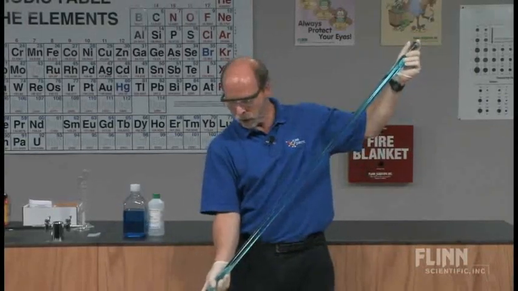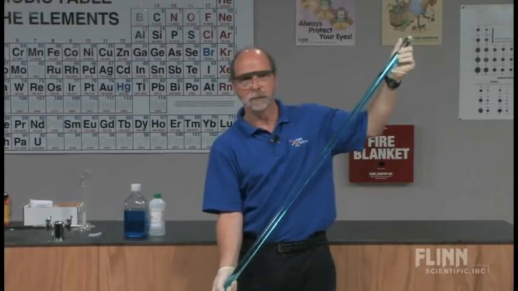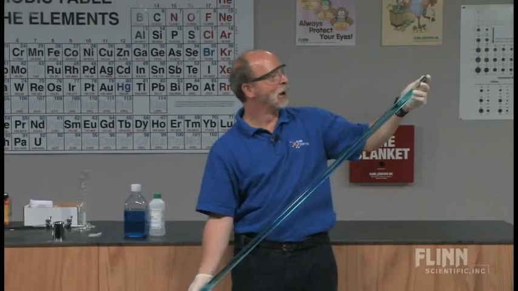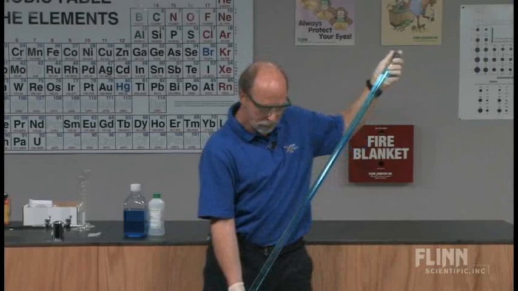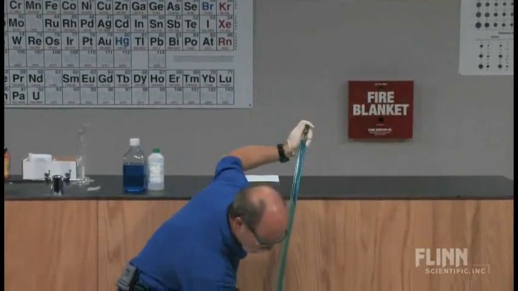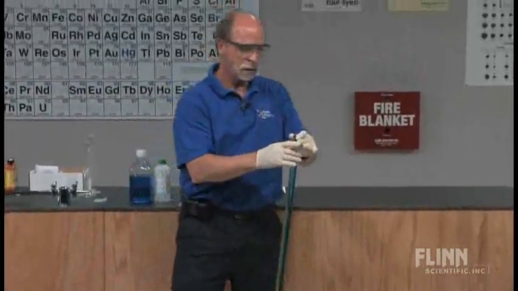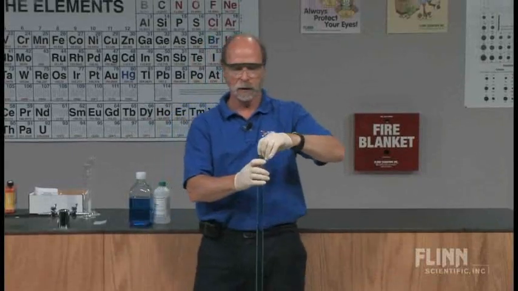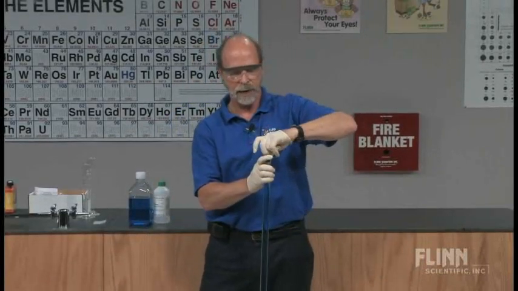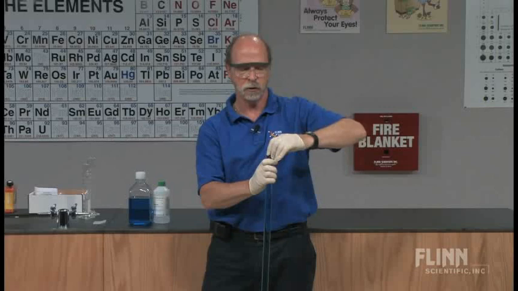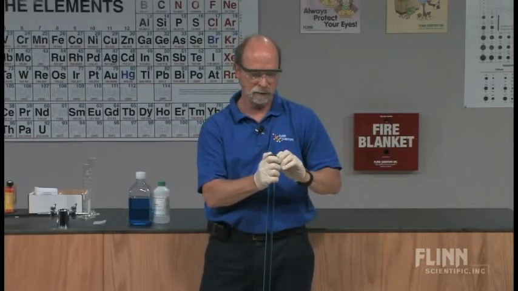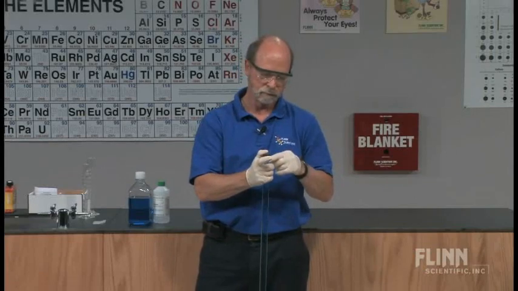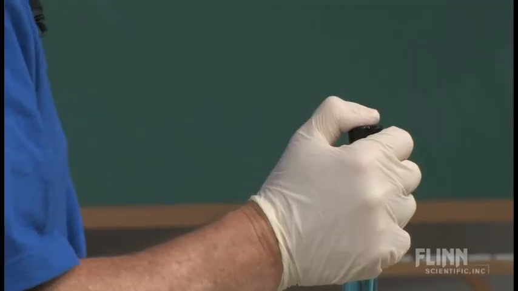Okay. Now the question becomes not only what to do with this, now that we have it, but also to explain some of the chemistry. Before I do that, I'm going to take the stopper out, and if you get the students to be real quiet, which isn't always that easy, you remove the stopper.